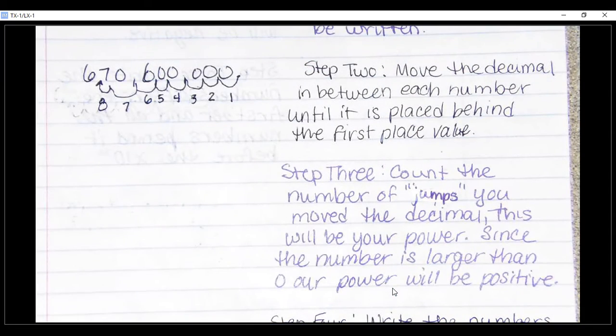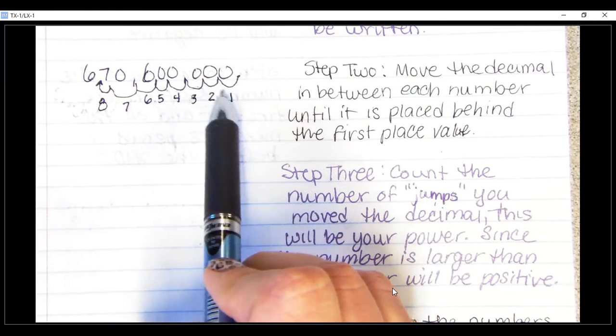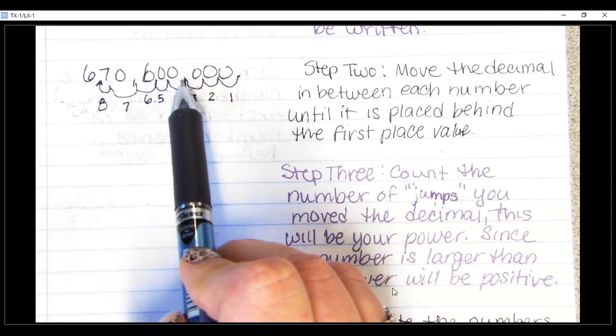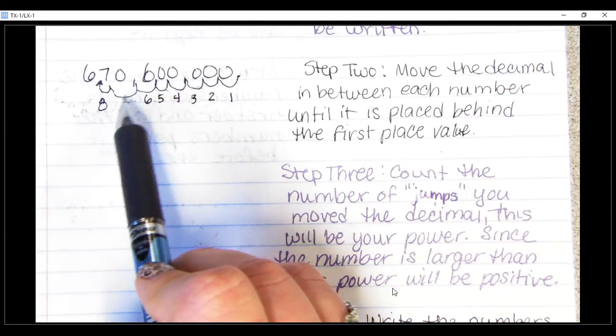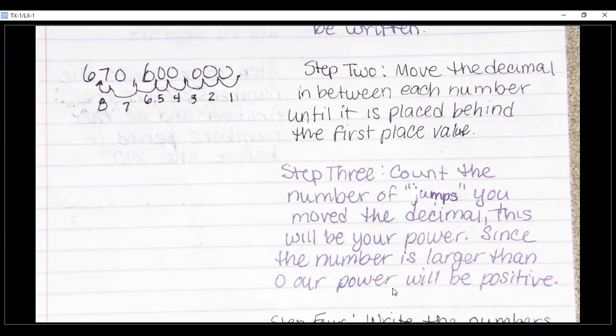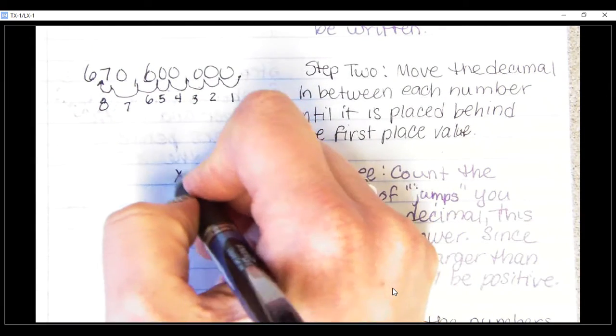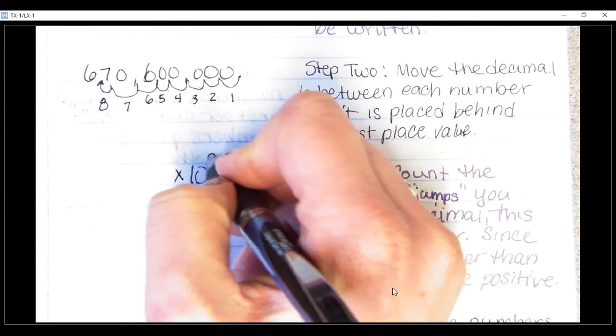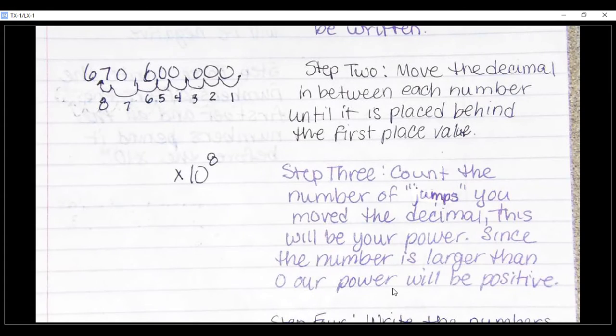So I have 8 hops in there, or bunny hops, jumps, whatever you want to call them. And again, the jumps are going in between each number. So this is my power. I have times 10 to the 8th power now because I had 8 bunny hops.